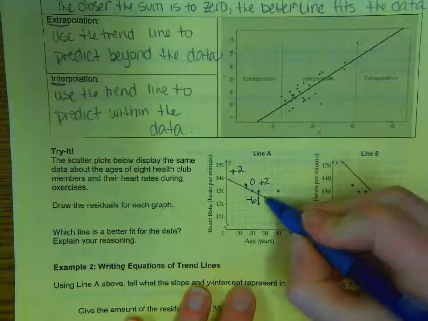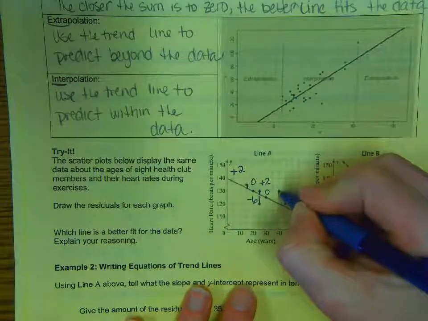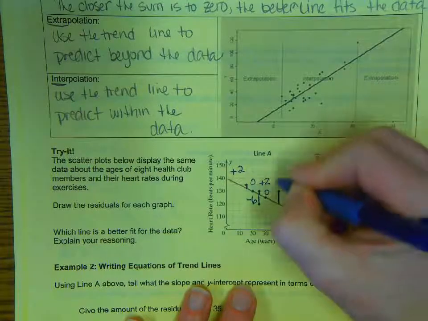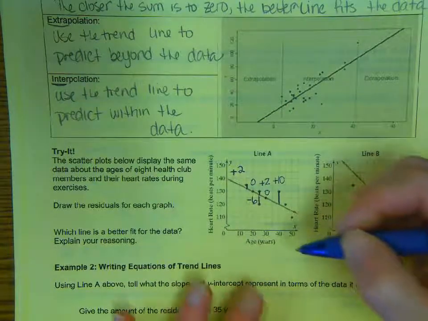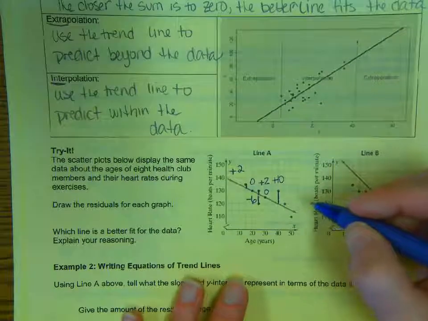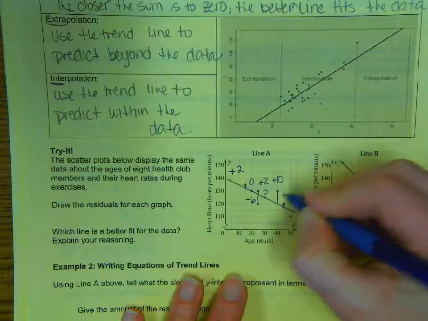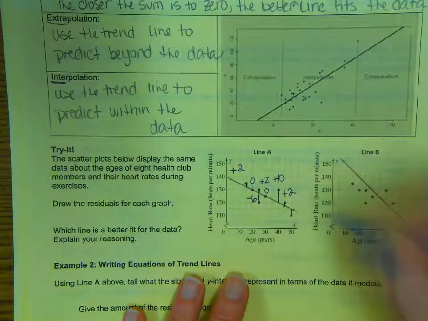All right, how about the next one? 0. How about this one? I think that's pretty clear. That's 2 tick marks, right? Plus 10. Ian, if you want to put plus 8, I would accept that. All right, how about this one? Plus 2. And then how about this one? Minus 5.